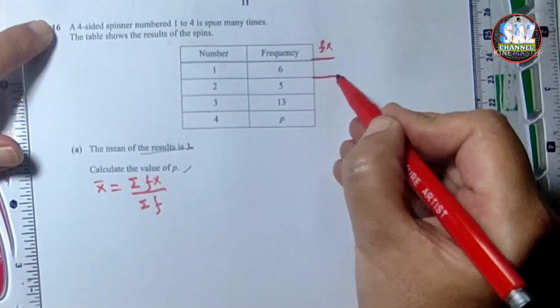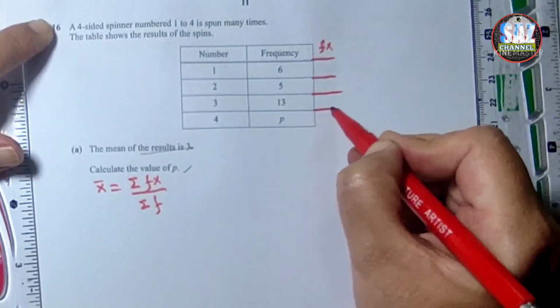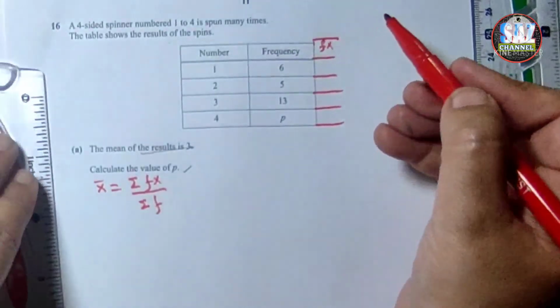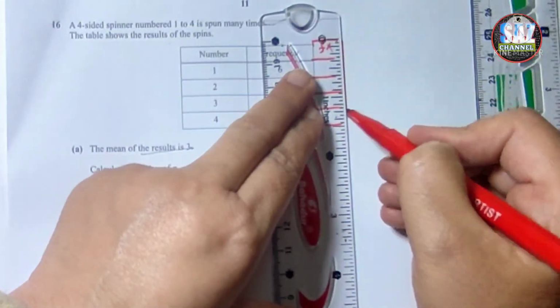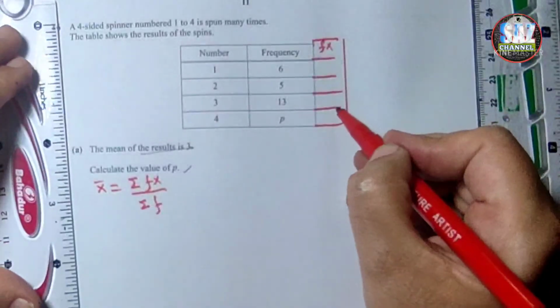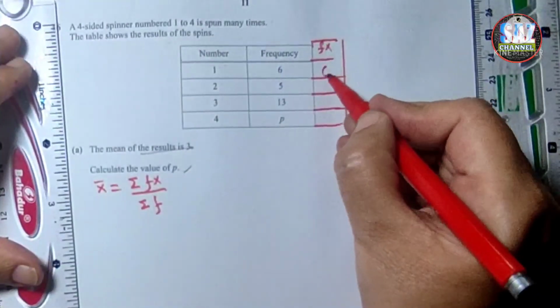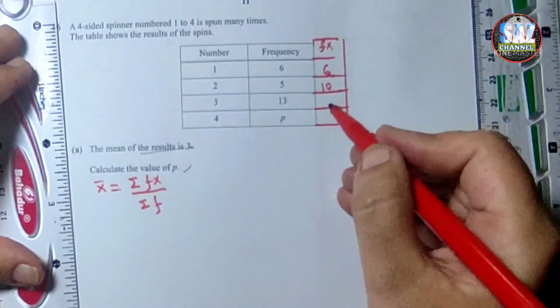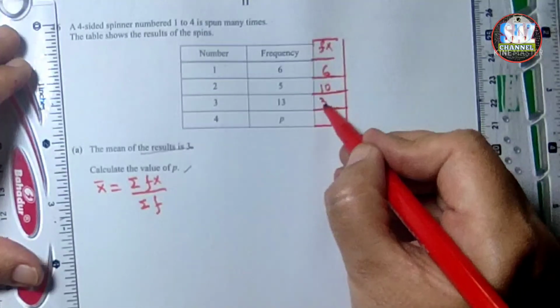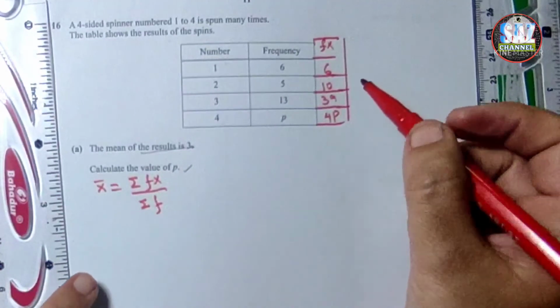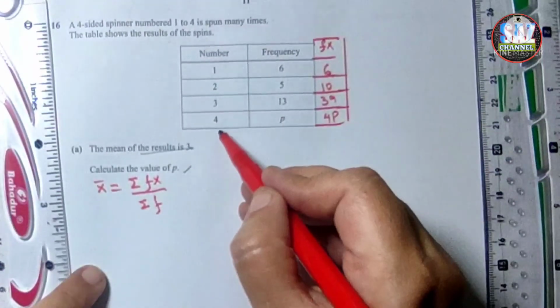Then on this side as well, draw the line, present your work nicely. There has to be nice presentation. 6 times 1 is 6, 5 times 2 is 10, 13 times 3 is 39, and 4p, and the total of the frequencies.